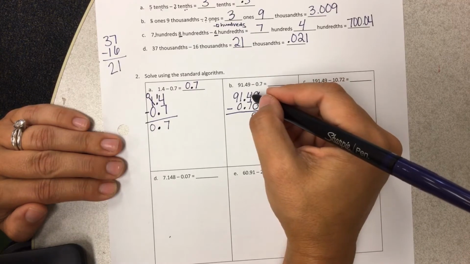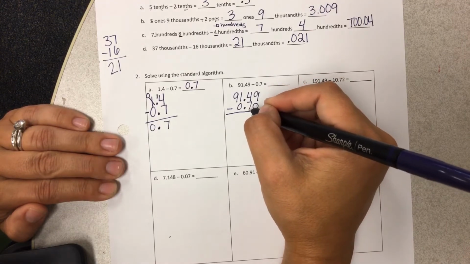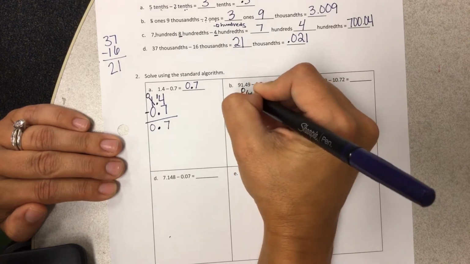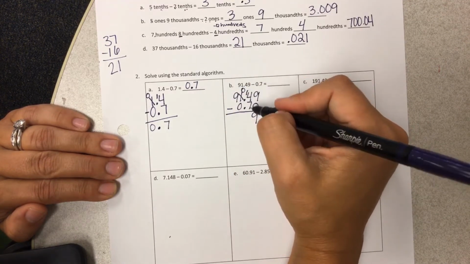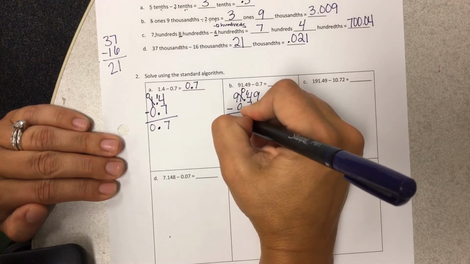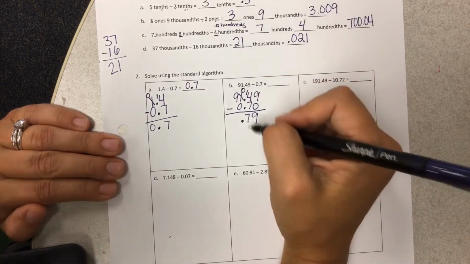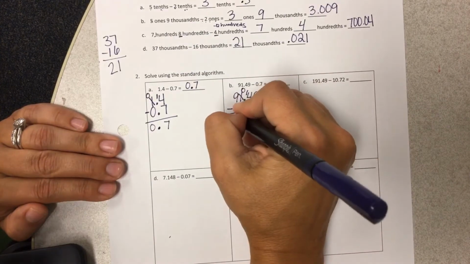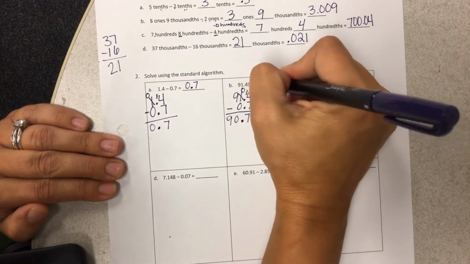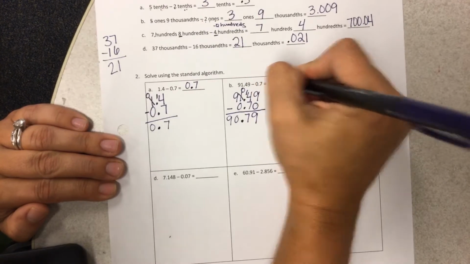Can I do 4 minus 7? No, I can't. I need to regroup. So I'm going to borrow and regroup. That 4 turns into a 14. 14 minus 7 is 7. Bring down that decimal because it's not changing its place. 0 minus 0 is 0. 9 minus 0 is 9. So this answer is 90 and 79 hundredths.